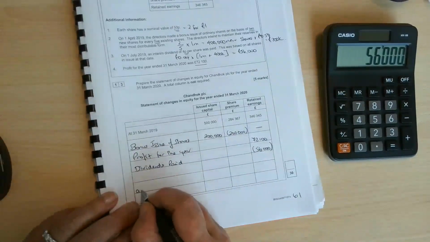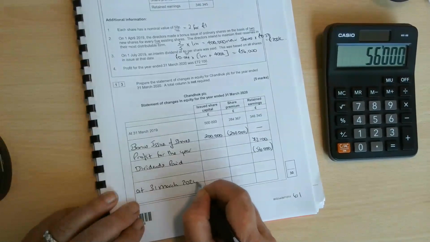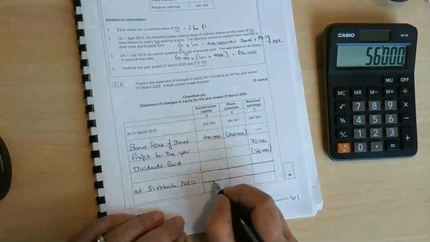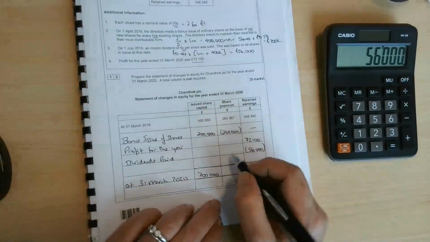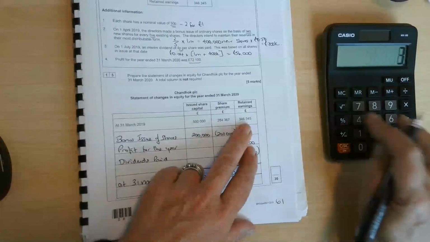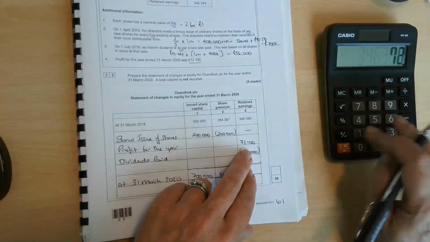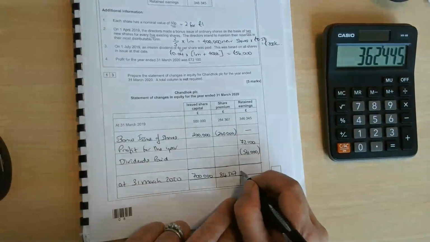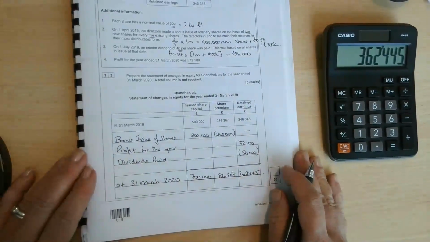And then the last thing to do is work out what the balances are at the 31st of March 2020. So this is just going to be a total of each of the columns. So the issued share capital has now got 700,000 in it. The share premium has got 84,367, and the retained earnings we had 346,345. Now got 72,100 in profit minus the 56,000 in dividends, leaves us 362,445 in the retained earnings column.